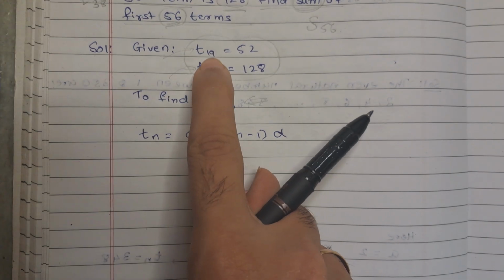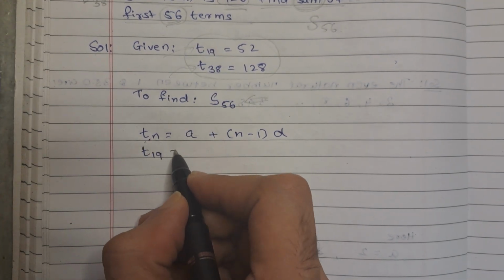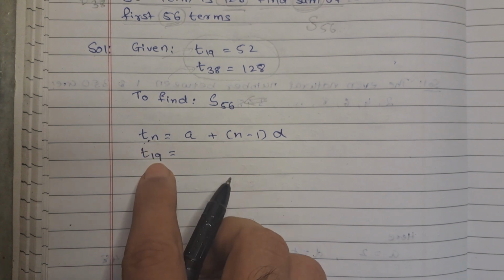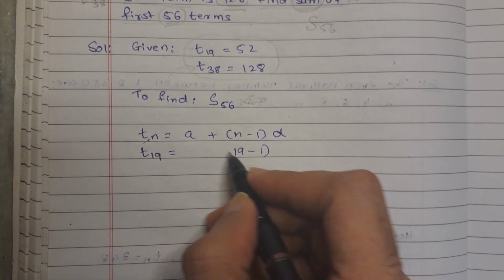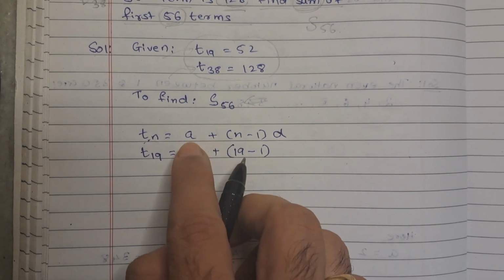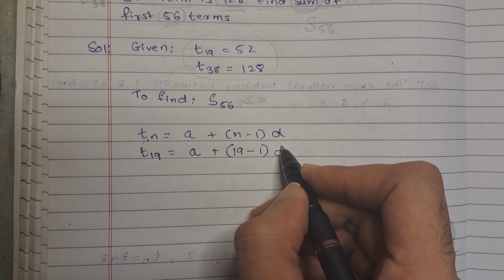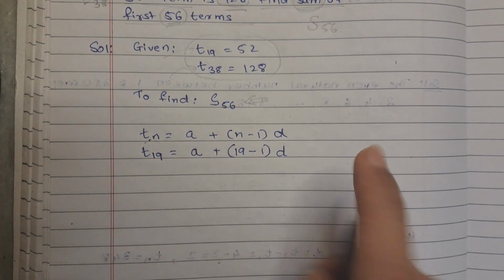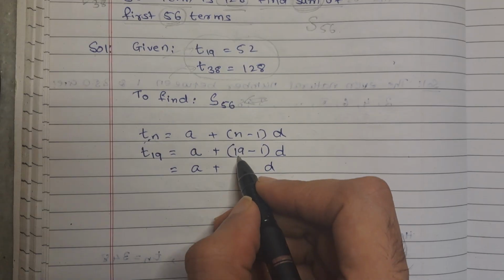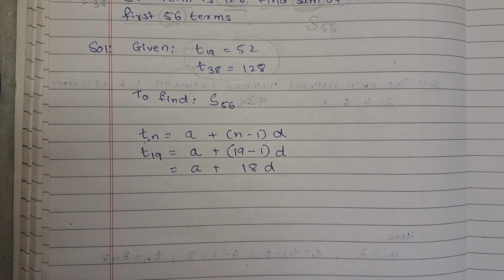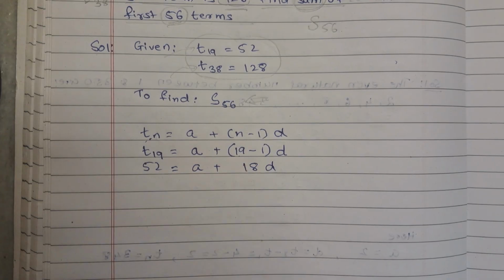Now let's see what this T19 is. That means I have to write T19 here. So instead of n, I'm writing 19, which means wherever I see n, I will write 19. I don't know what a is in this sum, so I will keep a as it is. I don't know what d is, I will keep d as it is. Let's proceed to the next line. A and d I still don't know, but I know what 19 minus 1 is, it is 18. And T19 is 52, so I will write 52 here.